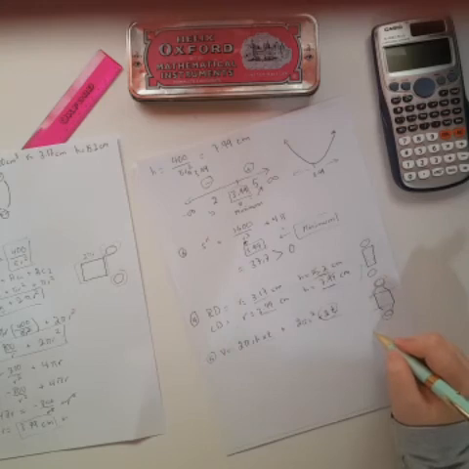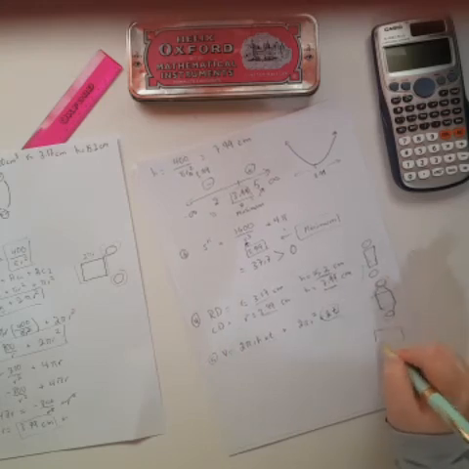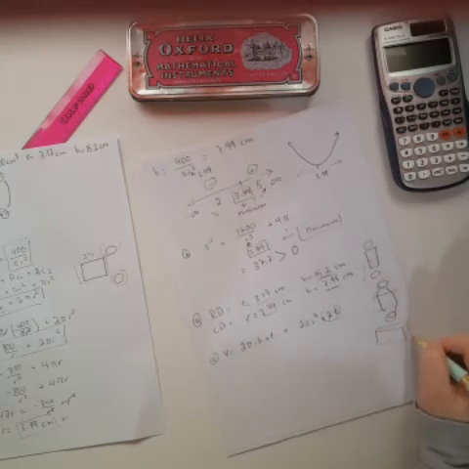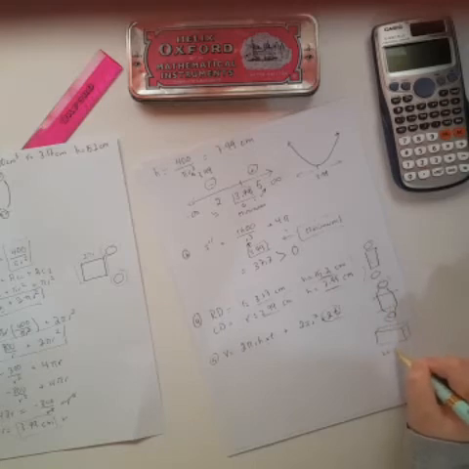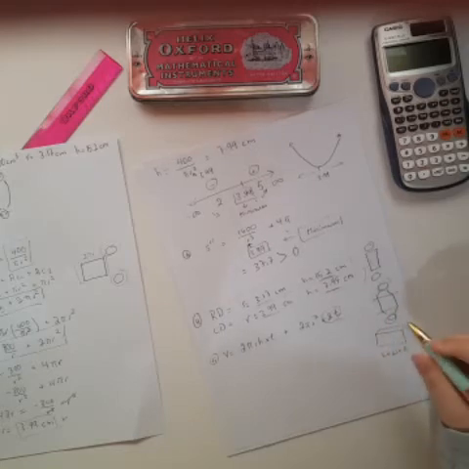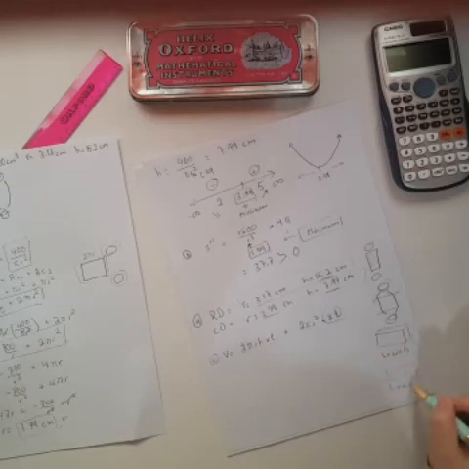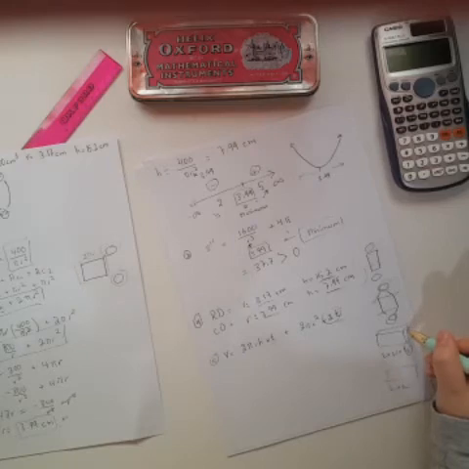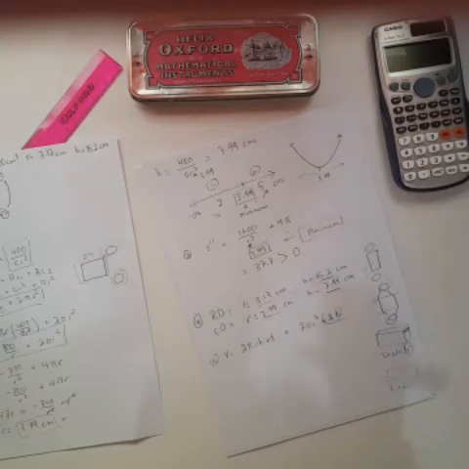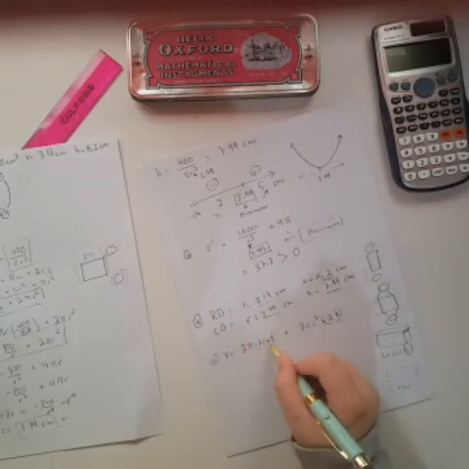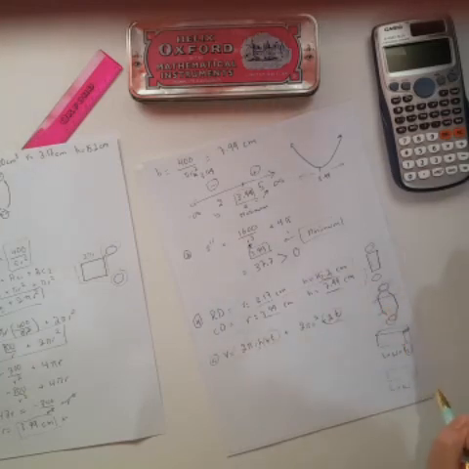You could find this in the volume of the rectangular prism. We have L times W times H. Now the area of a rectangle alone is L times W. When it became a prism, we added H, which is the thickness of the prism. And this is the same as here. We have the area, and then we added the thickness of the can.